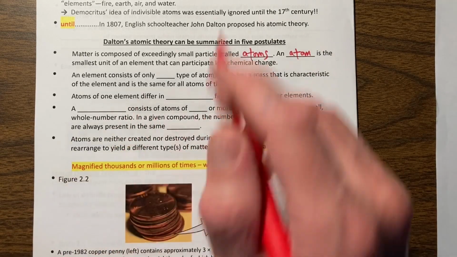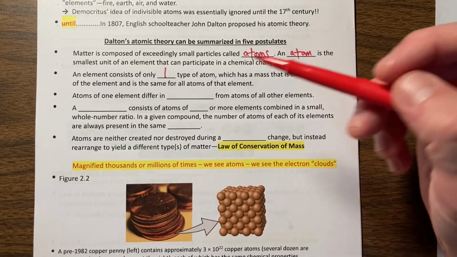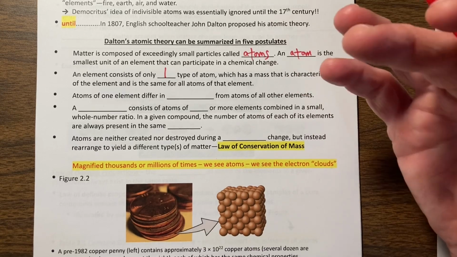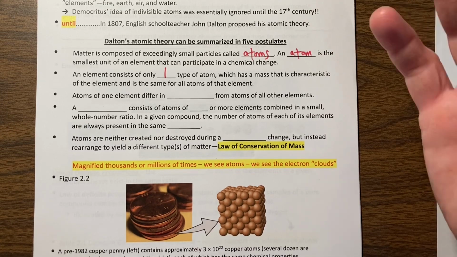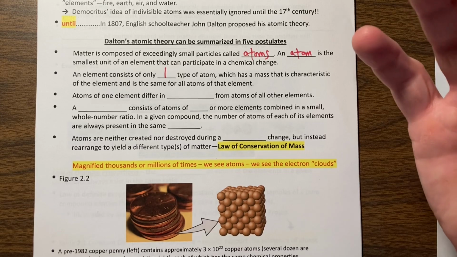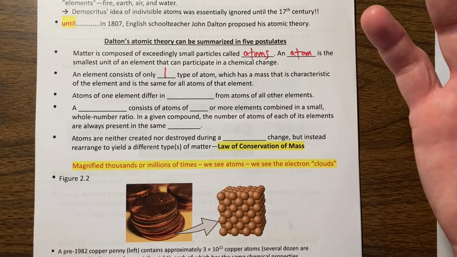An element consists of only one type of atom, which has a mass that's characteristic of that element and is the same for all atoms of that element. What does that mean? It means that if you look at carbon, they're all made of identical atoms. There aren't different types of carbon in the sense that they have different numbers of particles.